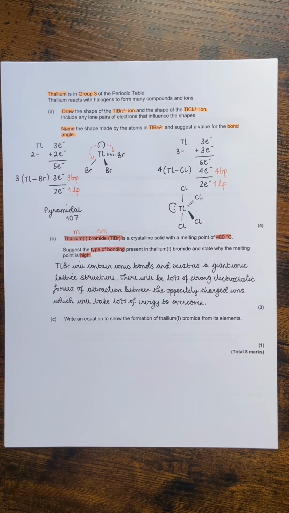And all bonds are very strong, so they're always going to take a lot of energy to break. Now, because I've talked about forces, I've said overcome. Again, I like to see breaking bonds and overcoming forces, but they're not going to be perhaps quite as picky as I am in relation to that.